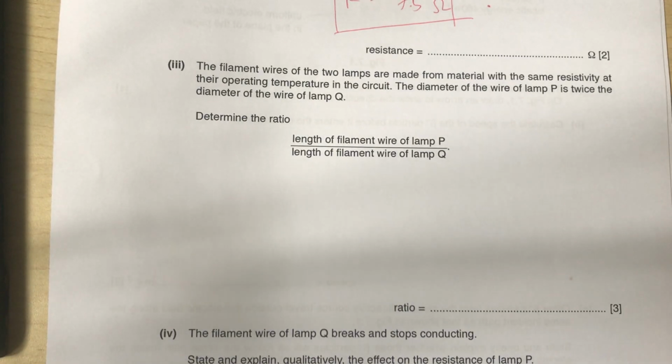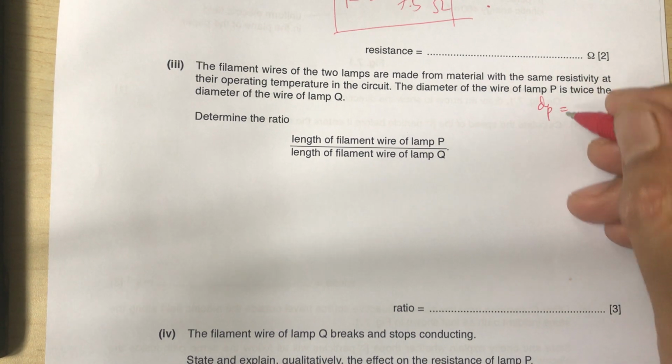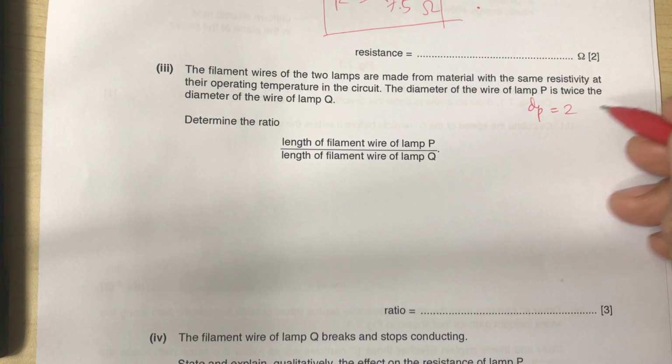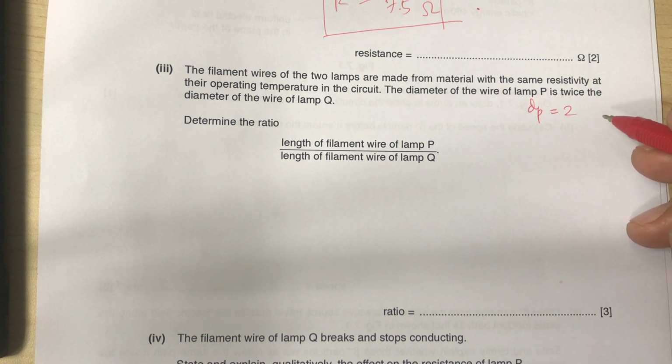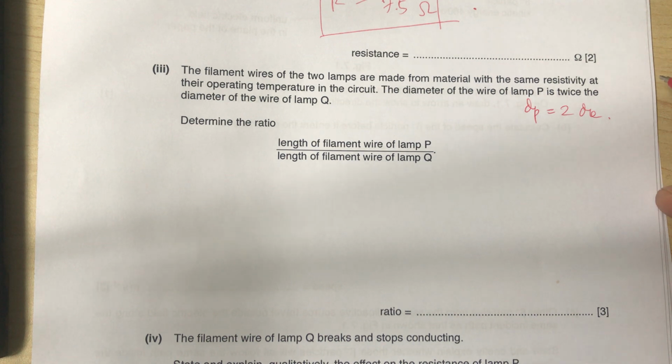The filament wires of two lamps are made from material with the same resistivity at their operating temperature in the circuit. The diameter of the wire of lamp P is twice the diameter of lamp Q. Determine the ratio of the length of the filament wire of lamp P and Q.